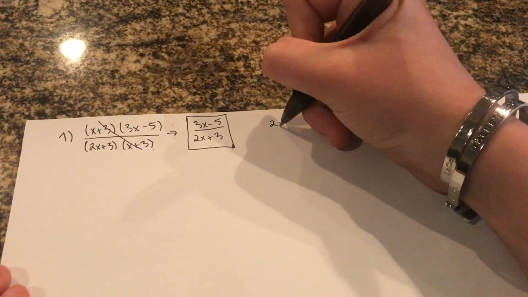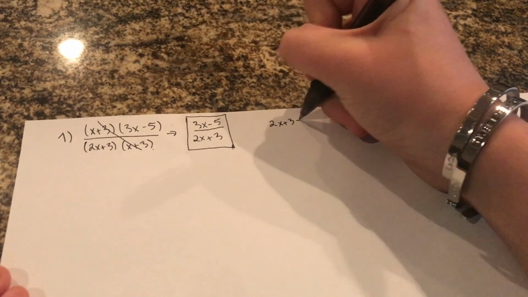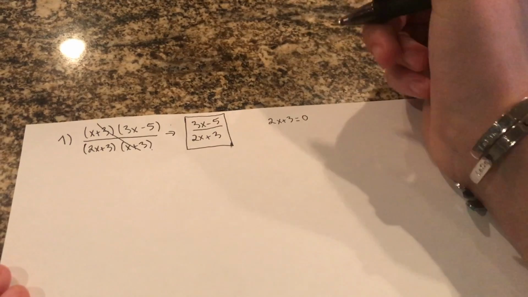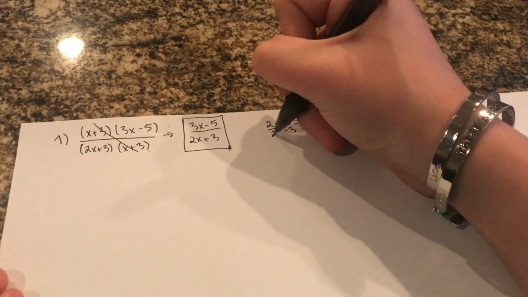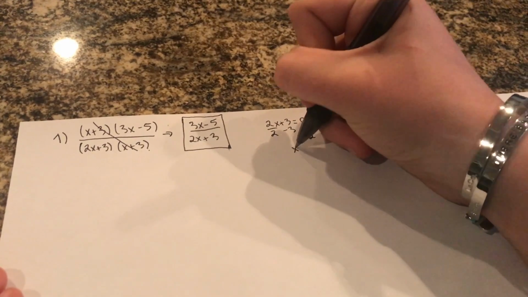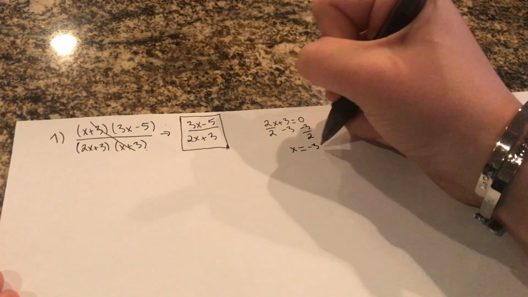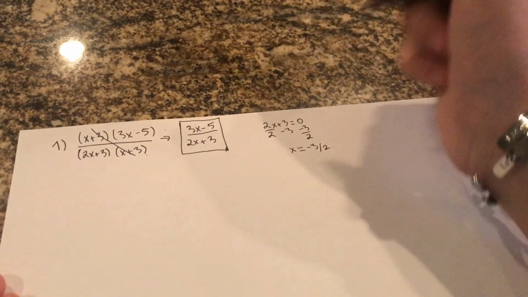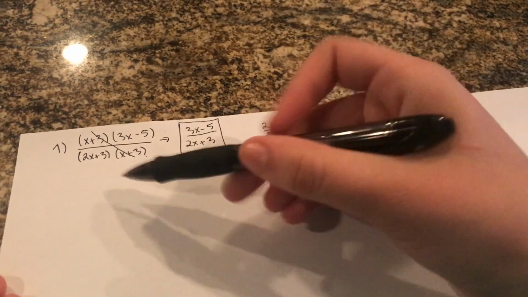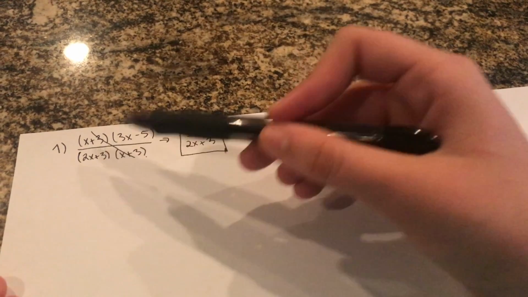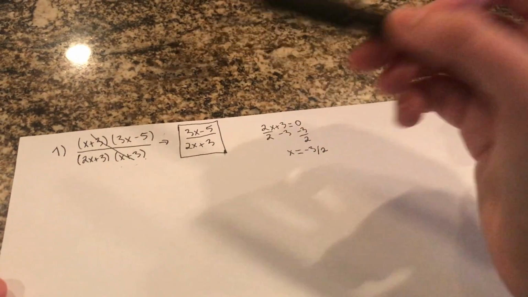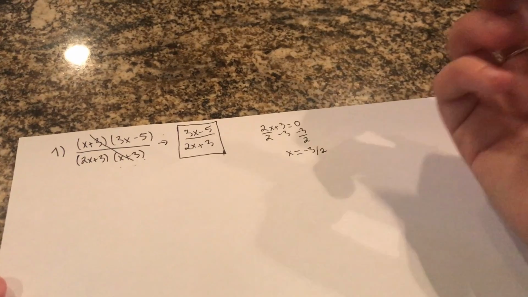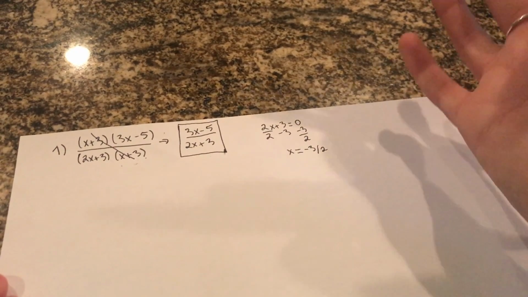You take your factor and set it equal to 0. For this one, you subtract 3 and then divide by 2 to isolate the x value, so you have negative 3/2. If you plug this into the denominator, one of the factors will give you 0 as your answer, and that can't happen because you can't divide by 0.